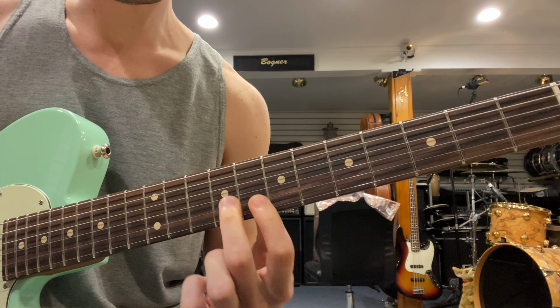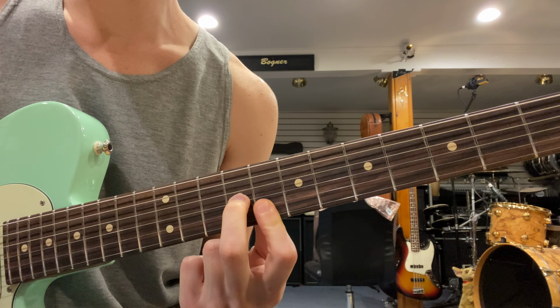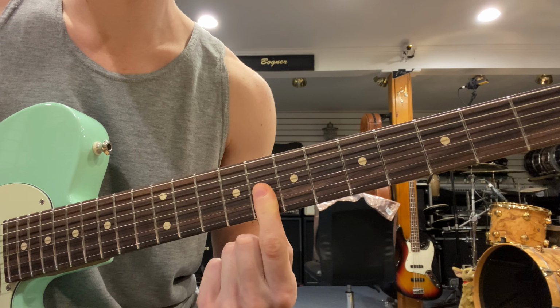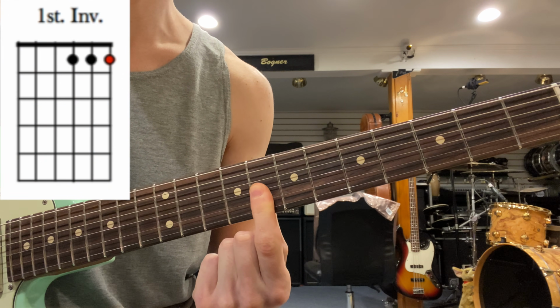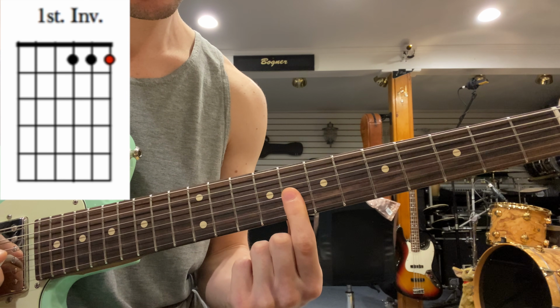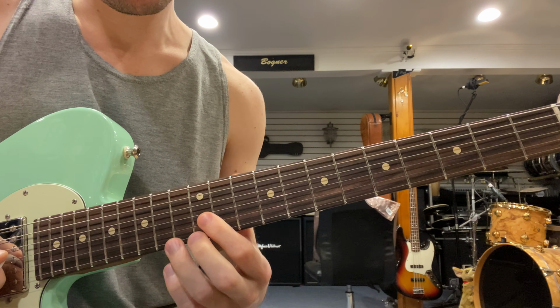When we go up to first inversion, which looked like this before for major, here's the E that we have to bring down a fret. And now we have first inversion for C minor.